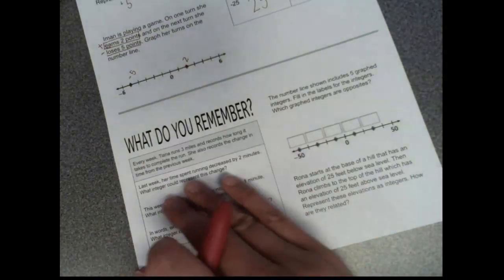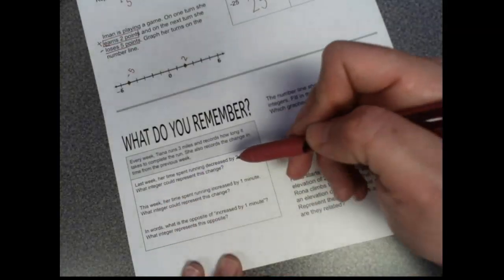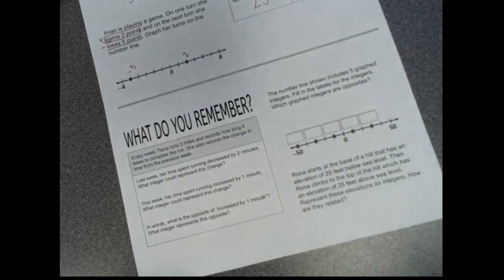So let's look at this one right here. Every week, Tiana runs 3 miles and records how long it takes to complete the run. She also records the change in time from the previous week. So we have 3 things here, and I know some of you don't like to read it because it's word problems, but I want you to do it. I want you to read it, and I want you to pick out the key things by underlining it, highlighting it, or circling it, whatever you like to do to help you. So let's read it out loud.